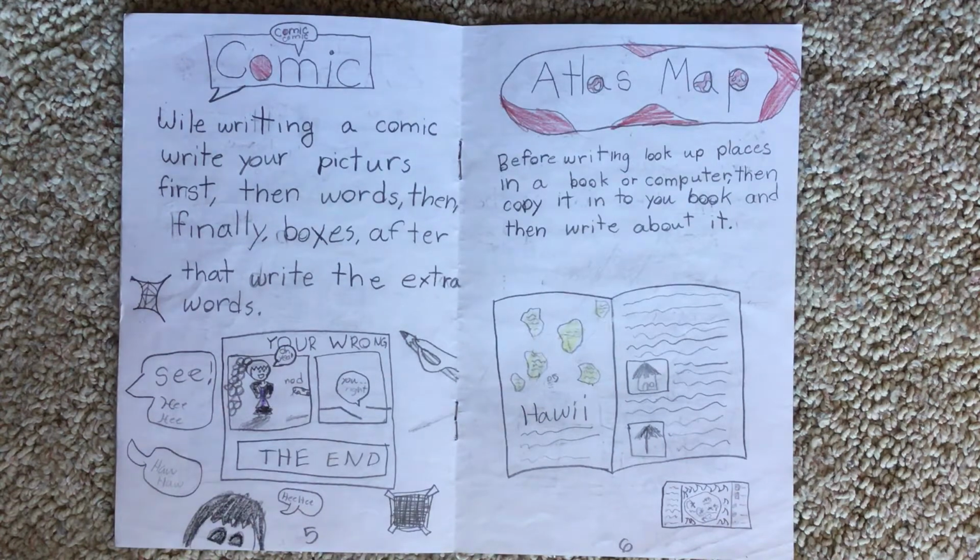Another type of book you could make is an atlas or a map book. Again, if you wanted to write about a country or a city that you visited, maybe you visited Duluth and you want to write a book all about Duluth and all the fun things there are to do there, you could write an atlas or a map book. That also might be considered a teaching book.